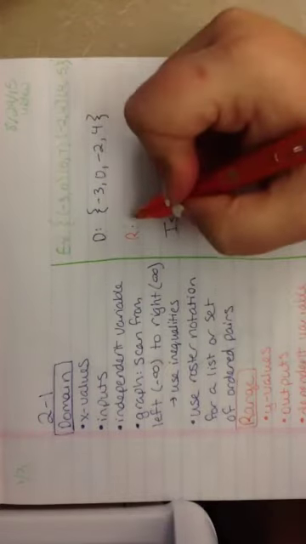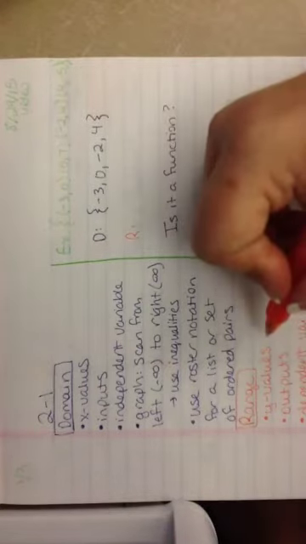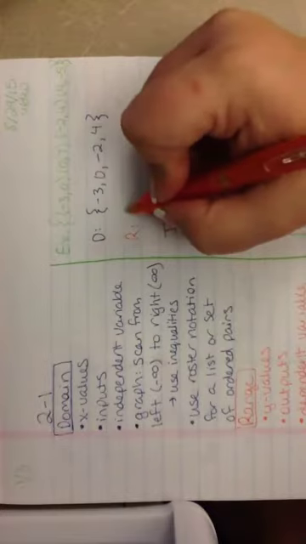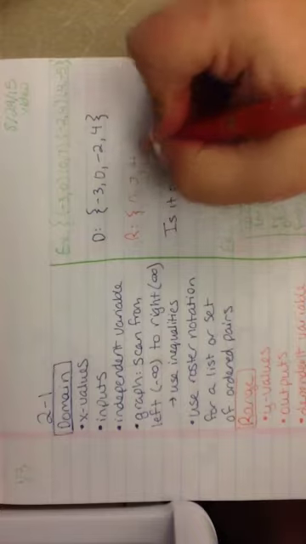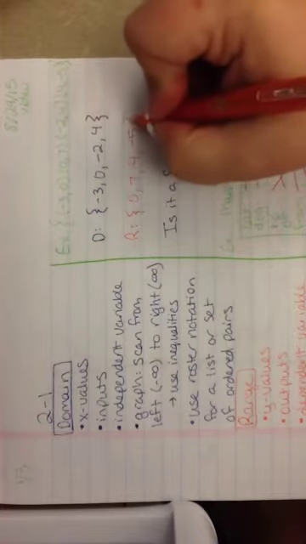Then the range, again, the range is the y values. So in this ordered pair, my y value is 0. In this ordered pair, my y value is 7. There it's 4 and -5. And close that up. That's all you have to do to give me your domain and range in roster notation.